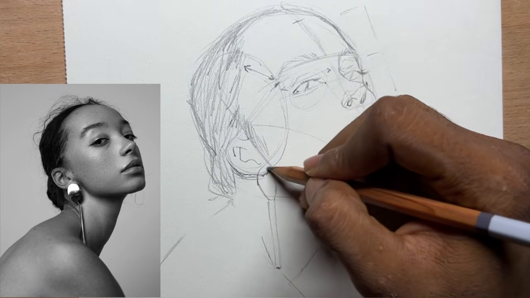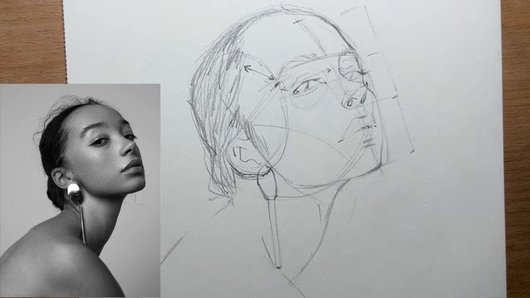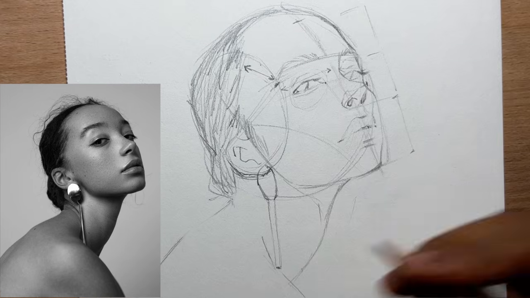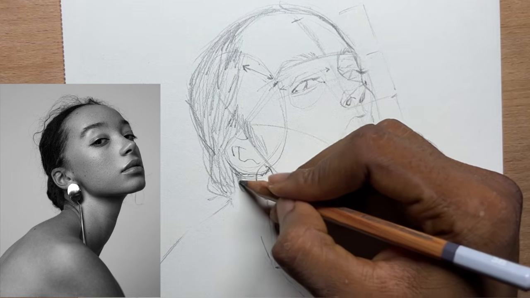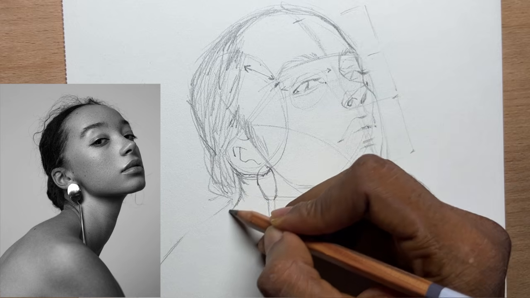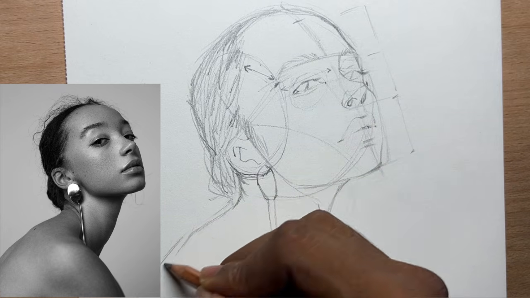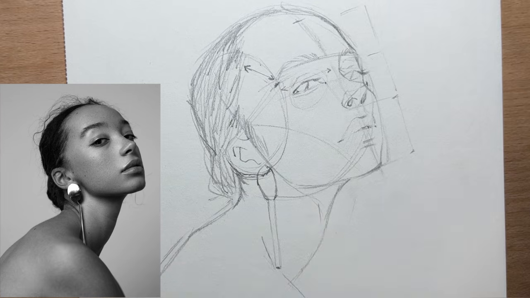If I want to make sure I am on the right track, I can take a break, a 2 minutes, 5 minutes break. Go for a walk, for example, and come back later. That allows me to see the drawing from a different perspective and spot the mistakes if I've made any.